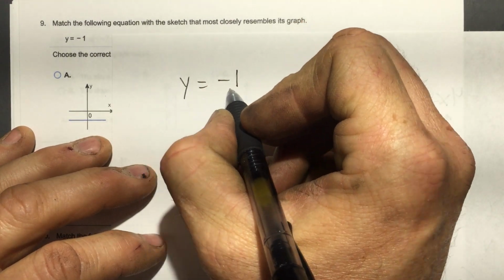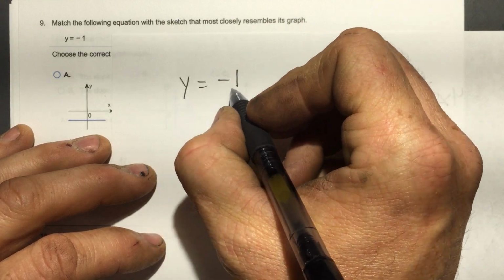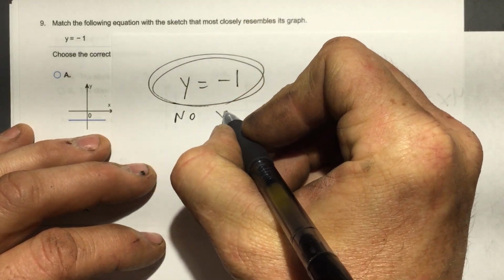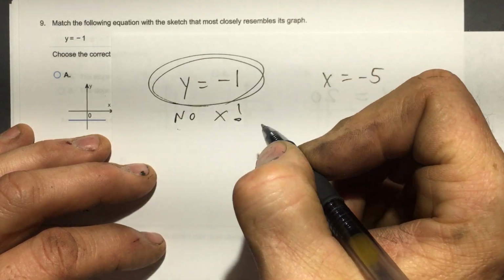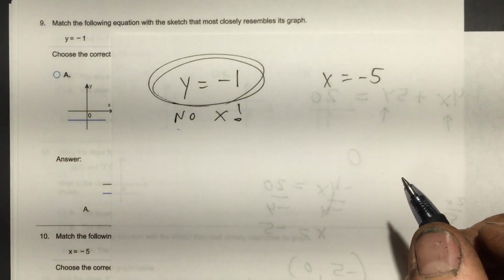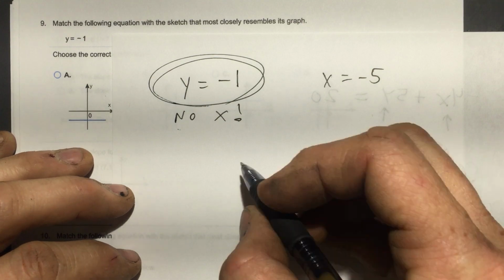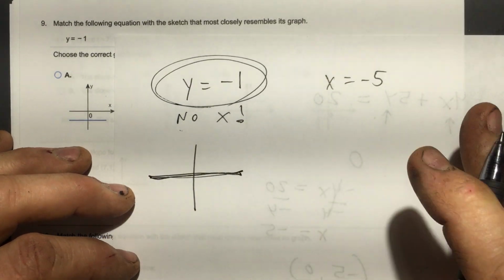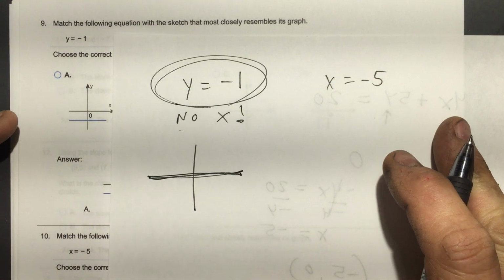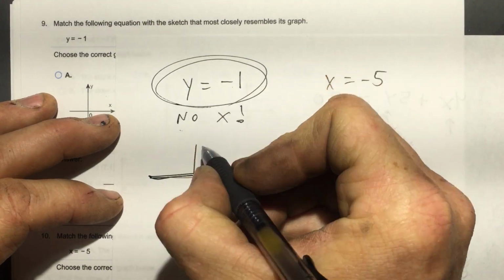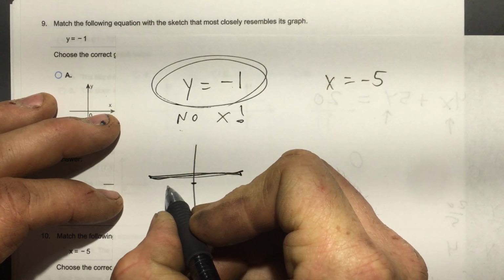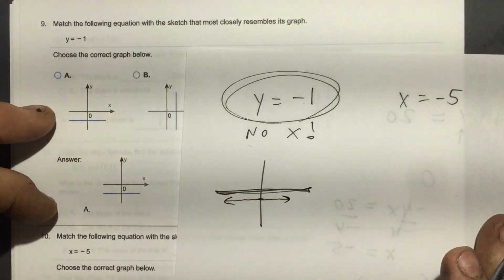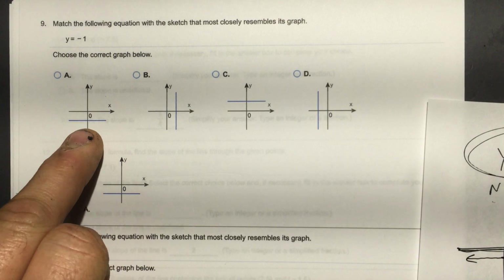Now, since y equals negative 1, there's no x in this equation. You see there's no x at all. There's no x in this, which means it cannot cross the x-axis. So when you graph this, here's my x-axis right there. It cannot cross it, which means it's parallel to it at y equals negative 1. So y equals negative 1 is right here. And so it'd be a line that looks like this. So on this one here, it looks like this one here, A.